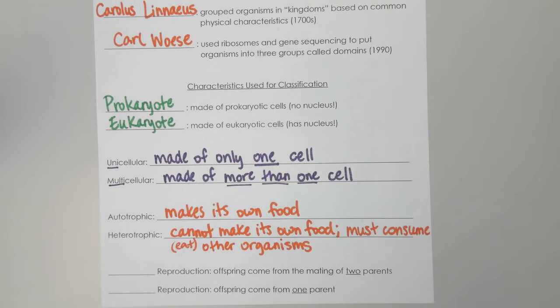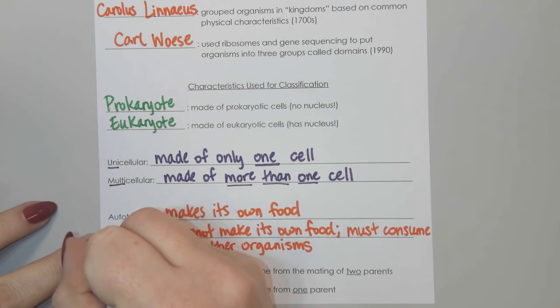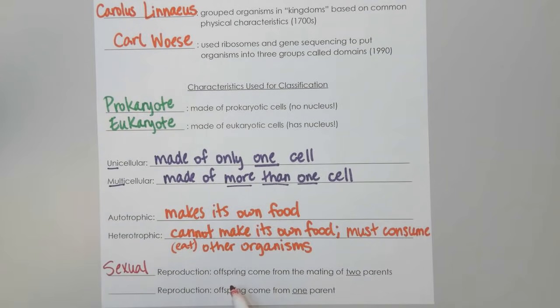The last set of characteristics that are used for classification is reproduction. How do organisms reproduce or make other copies of themselves? So we have two options here. We have sexual reproduction, which is where offspring come from the mating of two parents. Most of our animals will reproduce this way, so we know that we get part of our DNA from the male and part of our DNA from the female, and then the child is a unique set of that DNA. There's more diversity there because everyone's DNA is different.